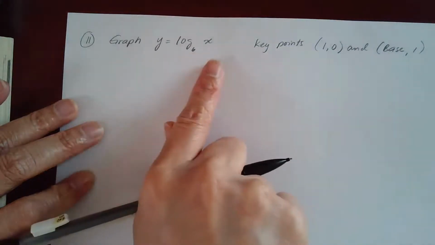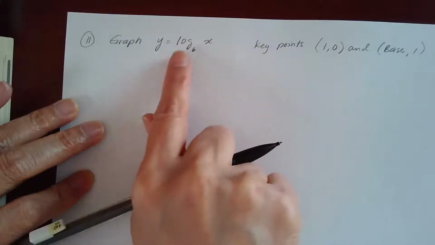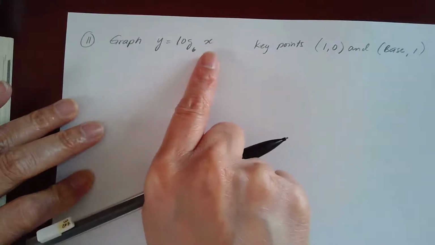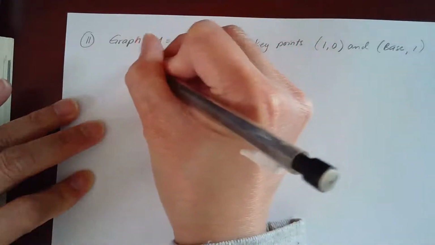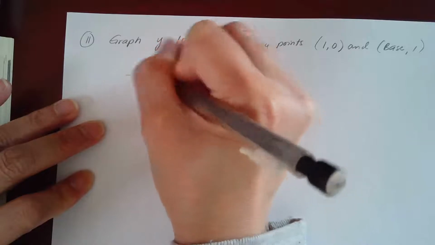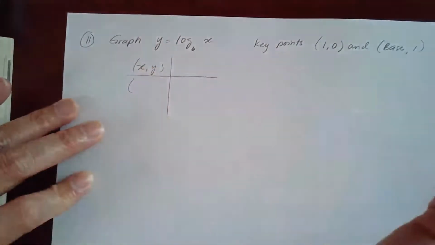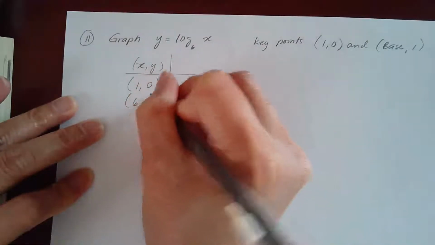In this particular case, there's no transformation involved. It's just log base 6 of x, so our points (x, y) would be (1, 0) and then (6, 1).